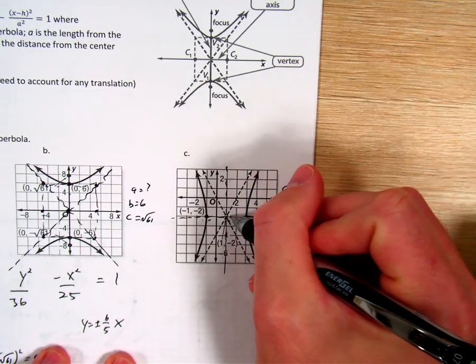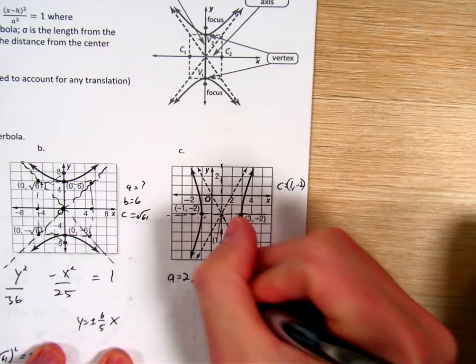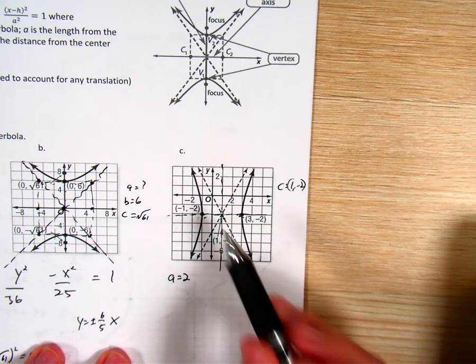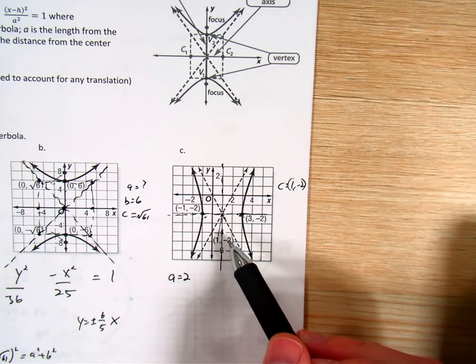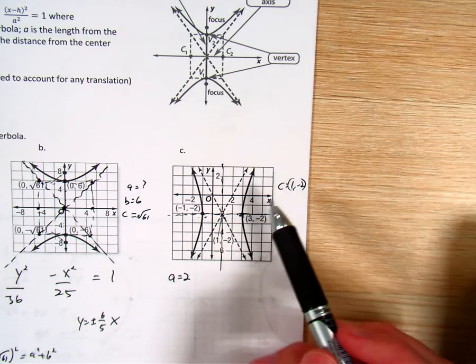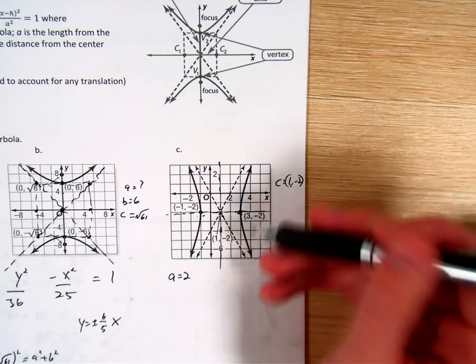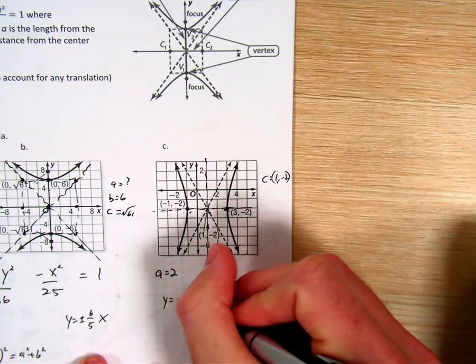Our a value is 2. Okay, they don't give me my c. The b value here is going to be pretty tough to get. What do they give us that we could use to find our b value? Think of our slope equation here for our asymptotes.